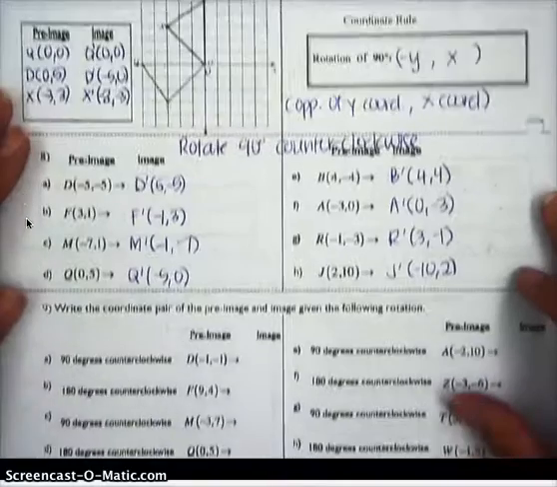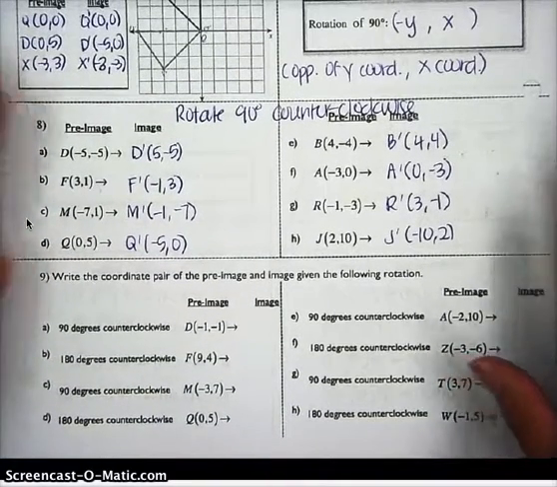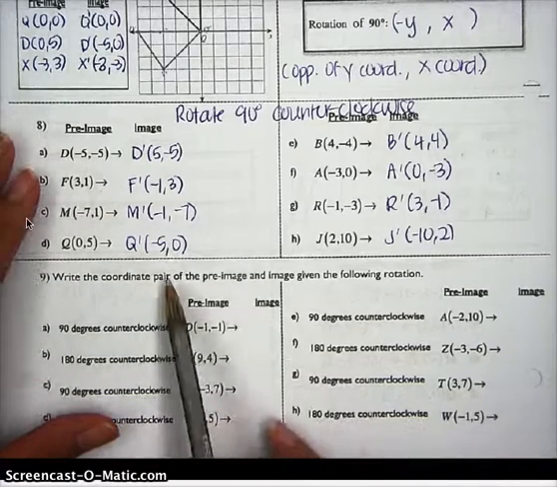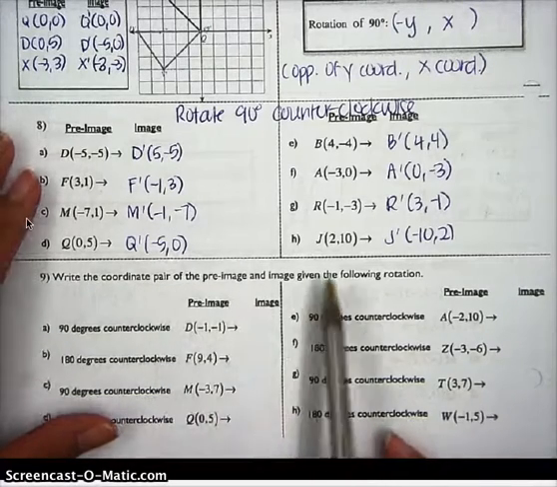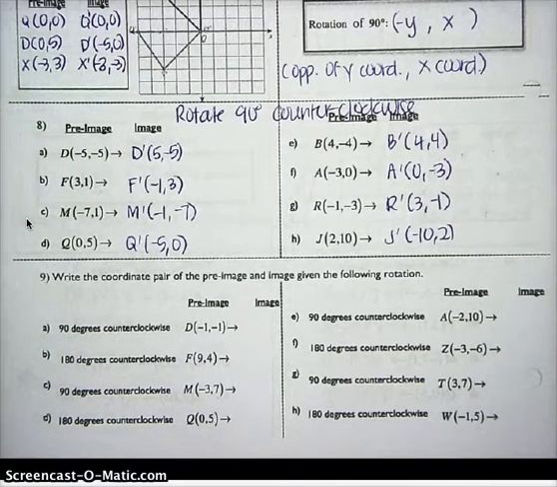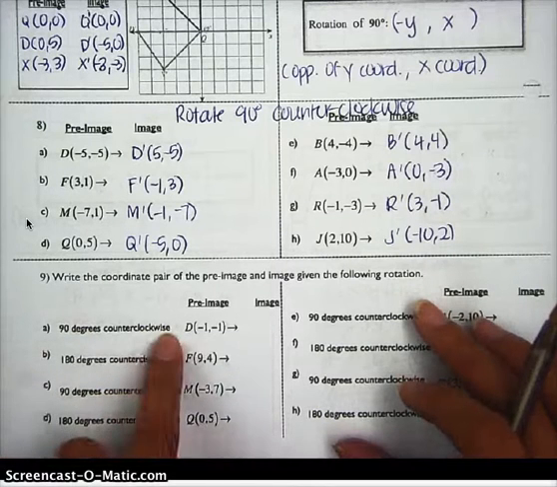Now for your homework, what you're going to notice is they're going to mix it all together, and you have to decide, okay, what rule you're going to have to use. So it says here, write the coordinate pair of the pre-image and the image given the following rotation. So here's my suggestion to you. I would start with the trickiest one, which is the 90-degree rotation. And then I'll go back and do all the 180-degree rotations. So eyes up here. What I would do first is do the 90-degree counterclockwise rotation.